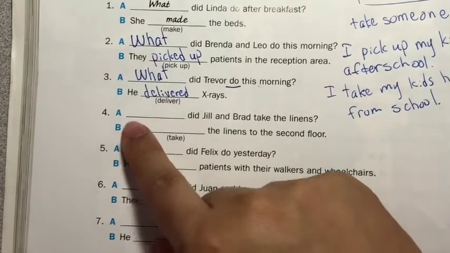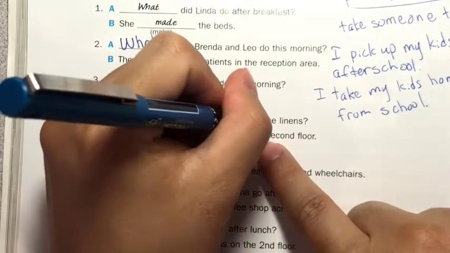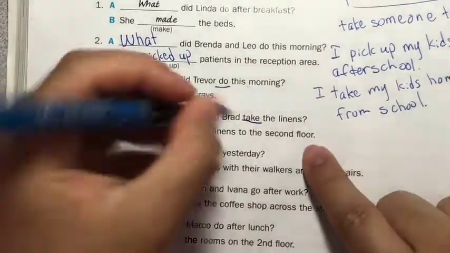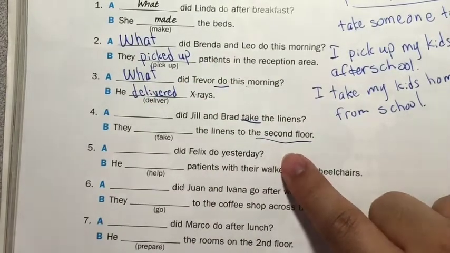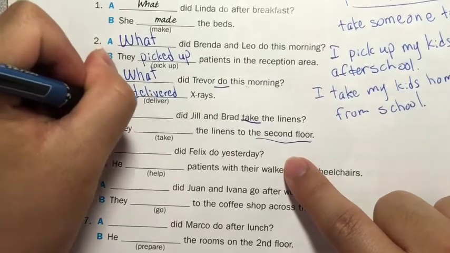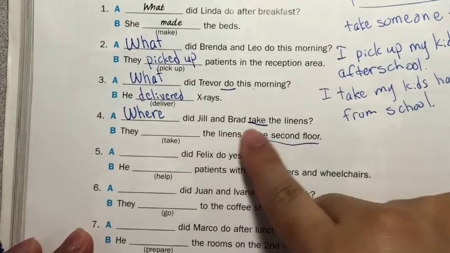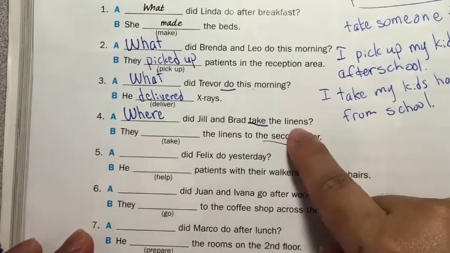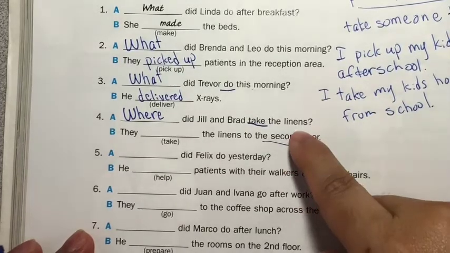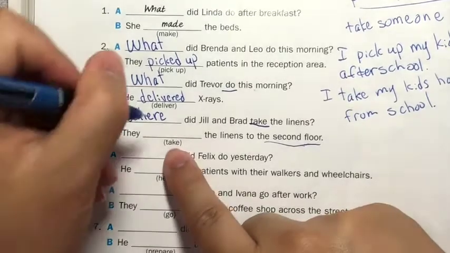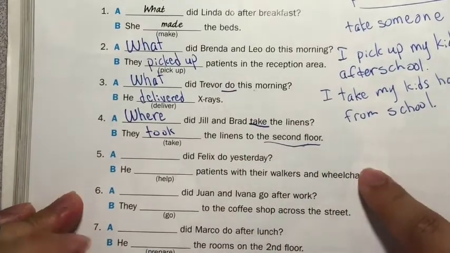Number 4, blank did Jill and Brad take the linens? Here the verb is take, and the answer is a location. The second floor is a location, a place. So we're going to ask where. Where did Jill and Brad take the linens? Remember, linens are like blankets or towels or bed sheets. Those are linens. The past tense of take is took. They took the linens to the second floor.